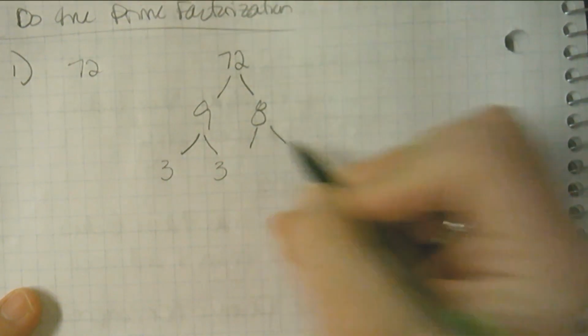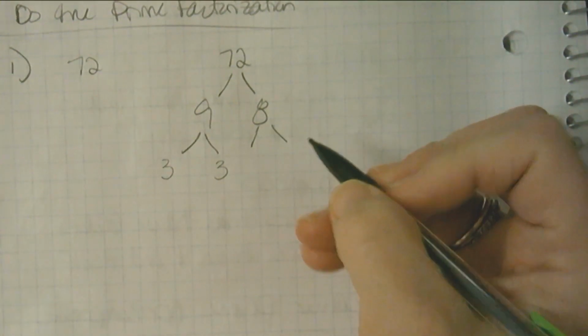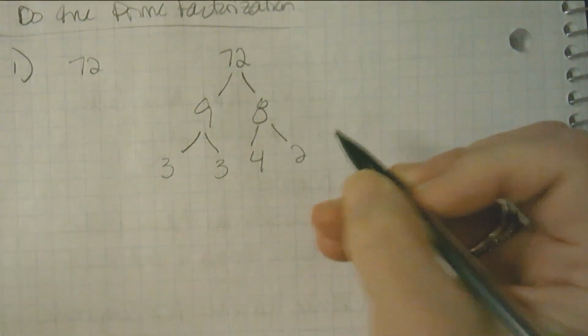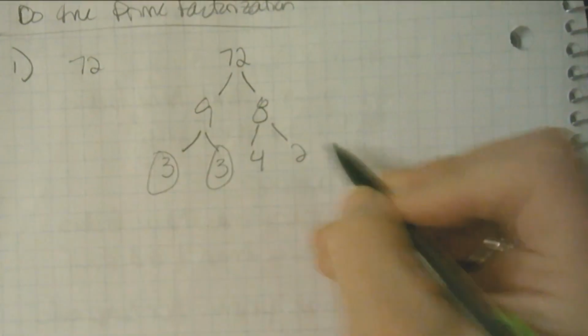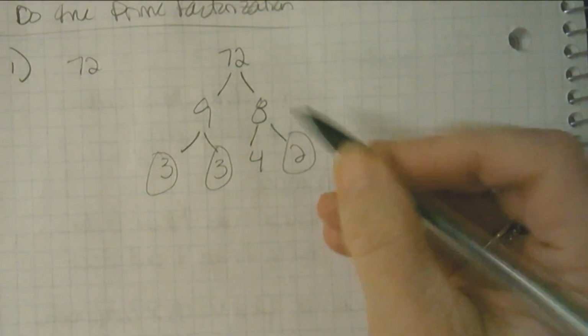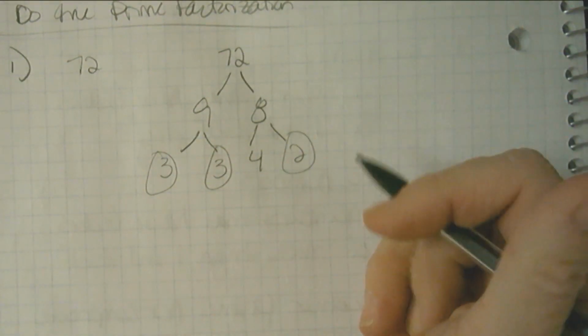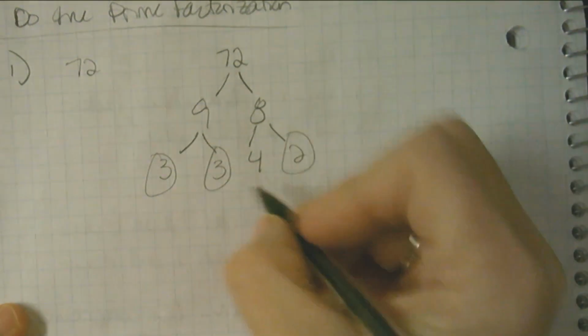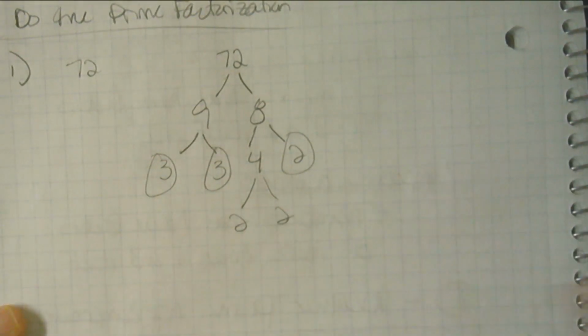What can I break 8 up into? Edison? So 4 times 2. All right, well 3's prime, 2's prime. I like to circle my prime numbers so I know I'm done when all of them are circled. Is 4 prime? All right, so somebody break 4 down for me. Go ahead, Romano. 2 times 2.